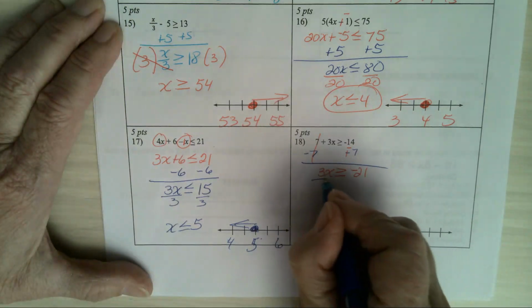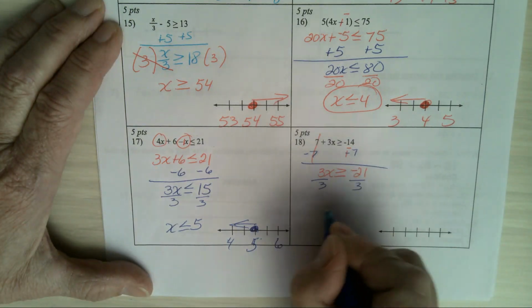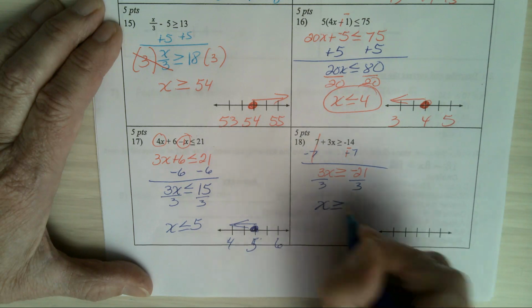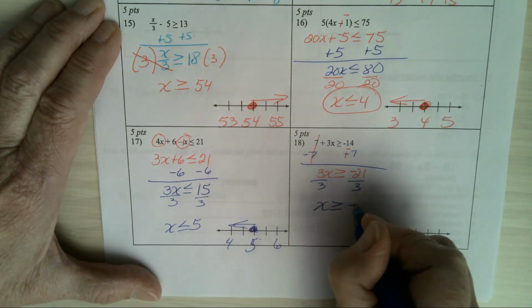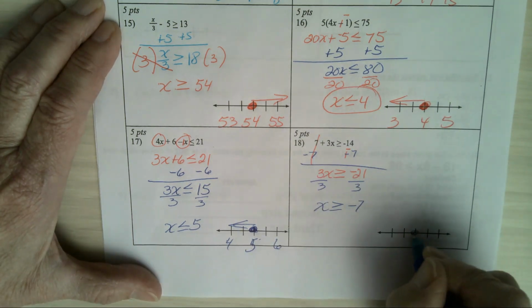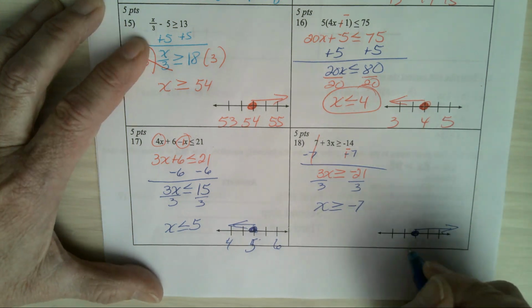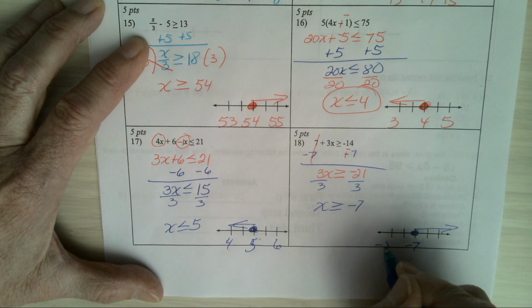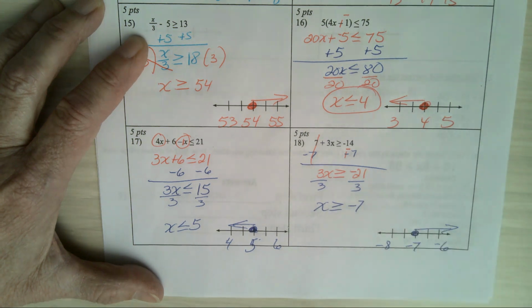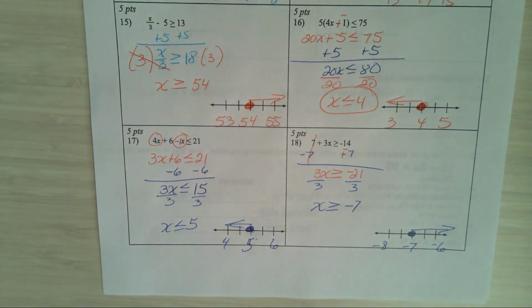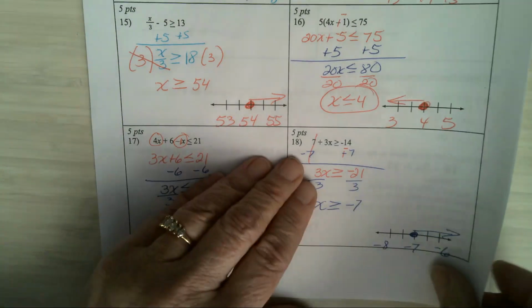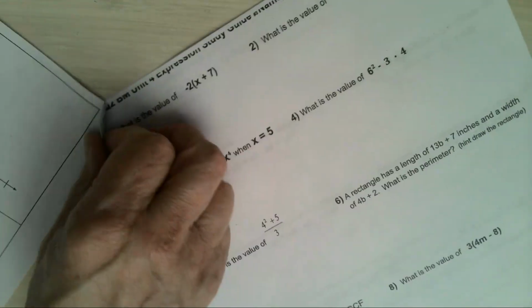Divide by 3, divide by 3. X is greater than or equal to negative 7. Close circle going to the right. And that's negative 7, negative 8, negative 6. Any questions on these problems? All right, let's go to the back and finish this off.